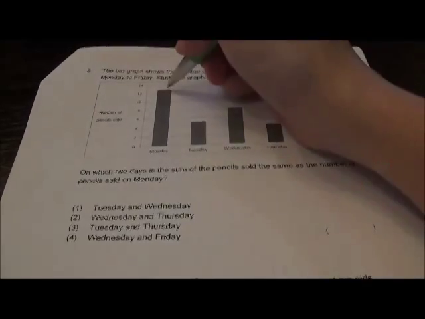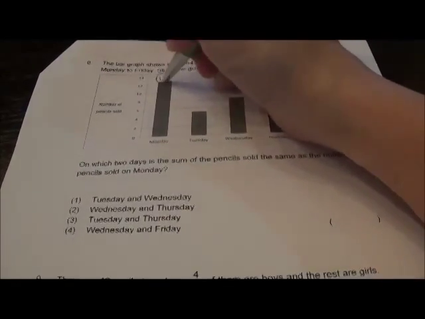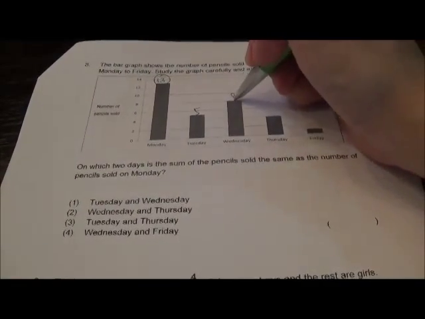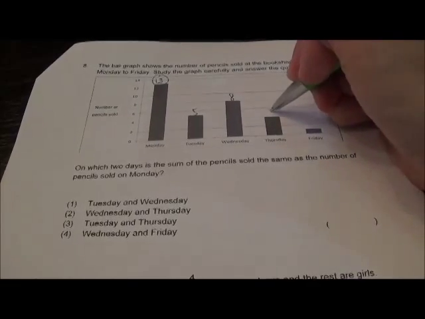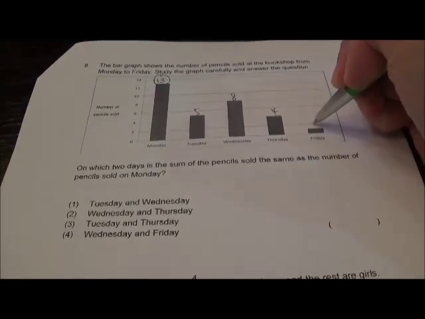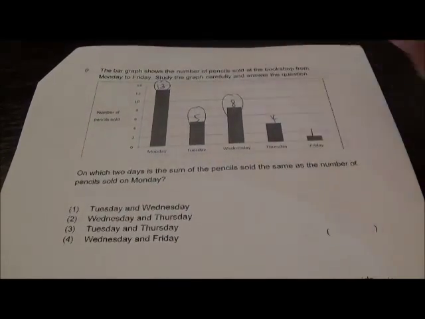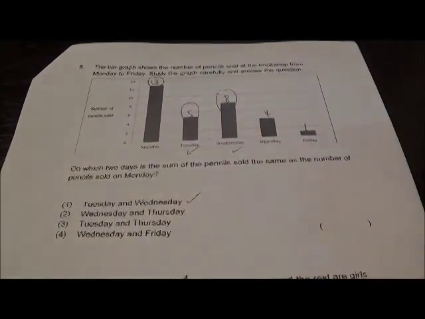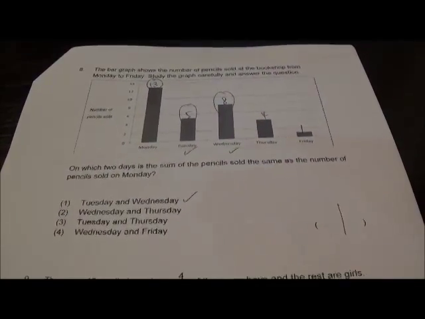Okay, question 8. The bar graph shows the number of pencils sold at the bookshop from Monday to Friday. On which two days is the sum sold the same as the number of pencils on Monday? So Monday, you see carefully, is 13. So which 2 days add up together to give you 13? Tuesday is 5, Wednesday is 8, Thursday is 4, and Friday is 1. So you see that 5 plus 8 will give you 13. So that's Tuesday and Wednesday. So question 8, your option is 1. Okay, we move down to number 9 now.